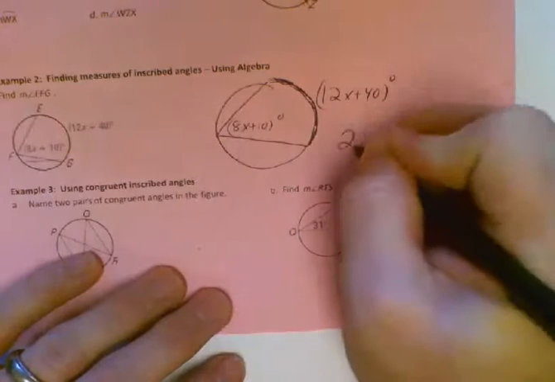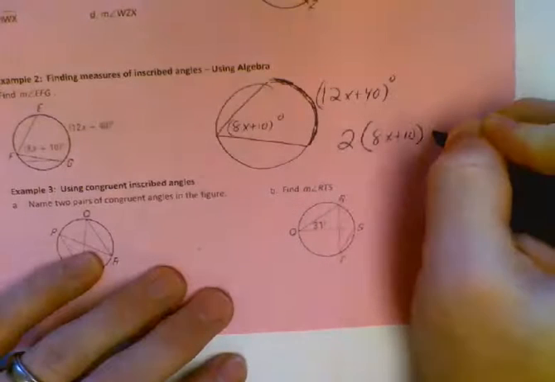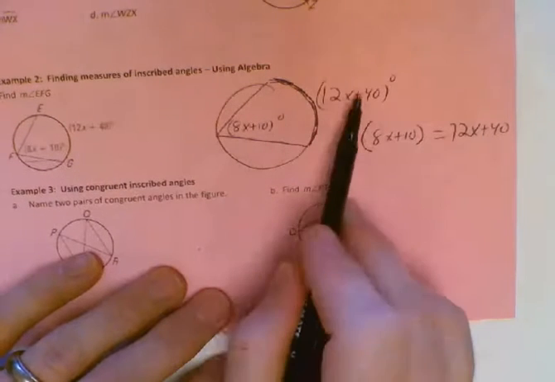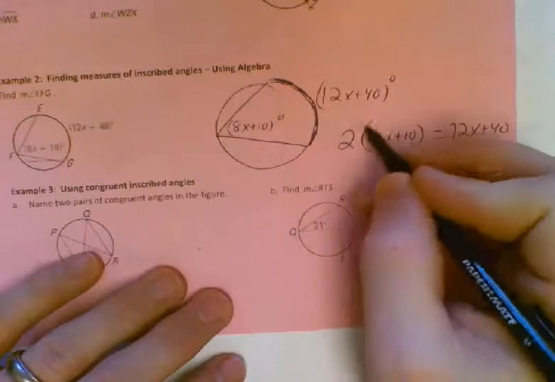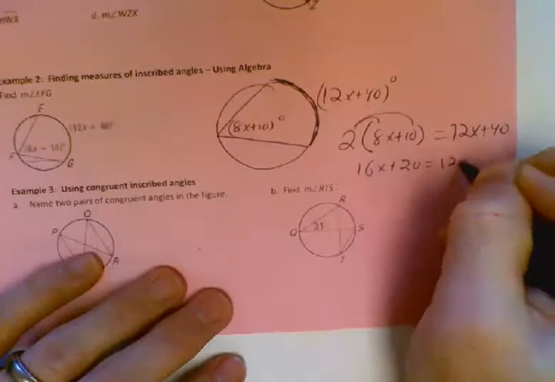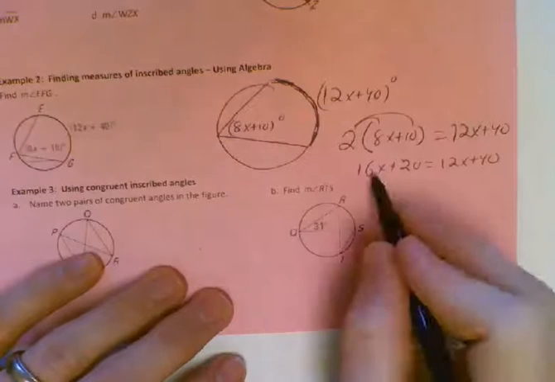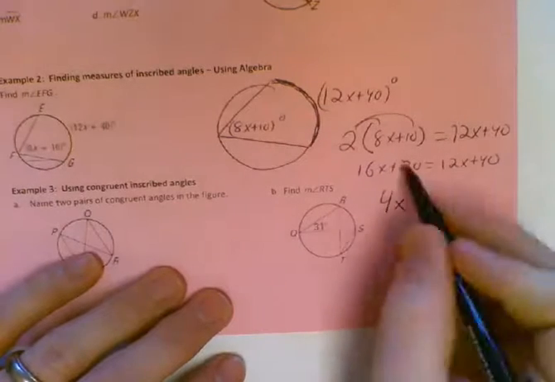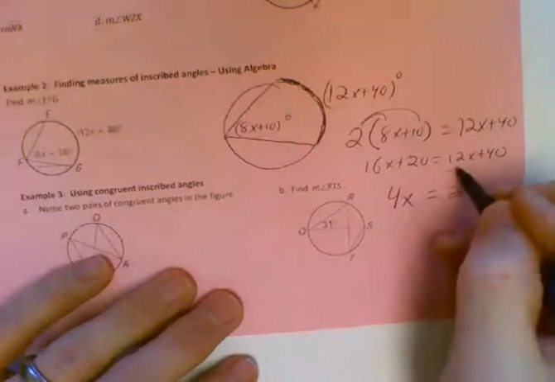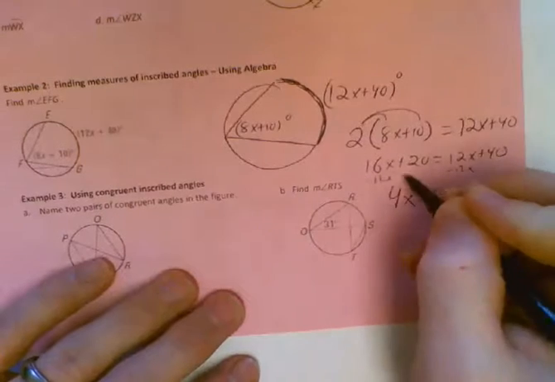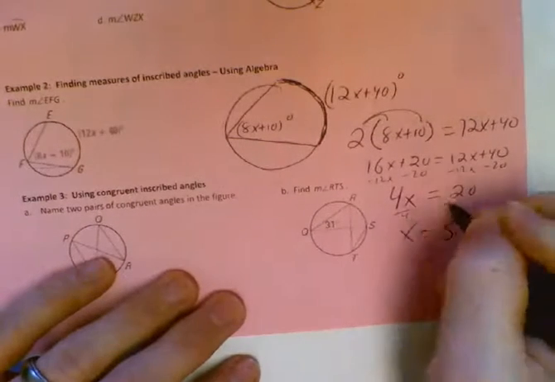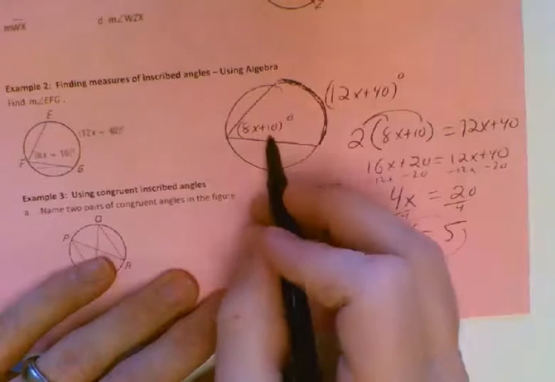So if I take 2 of these, I should get 1 of these. It takes 2 of these to make 1 of those. Then you just got to be careful, make sure you distribute. 16x plus 20 equals 12x plus 40. I'll bring my 12x over here, that gives me 4x. I'll bring my 20 over here, that gives me 20. And if you're wondering how I got that, I just subtracted, subtracted again, and then of course x equals 5, right? Divide by 4.